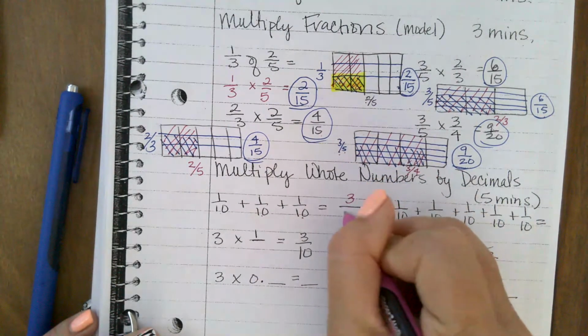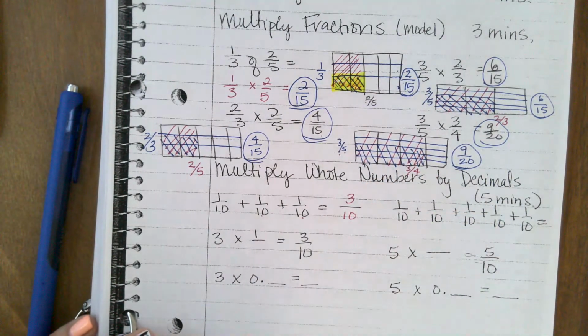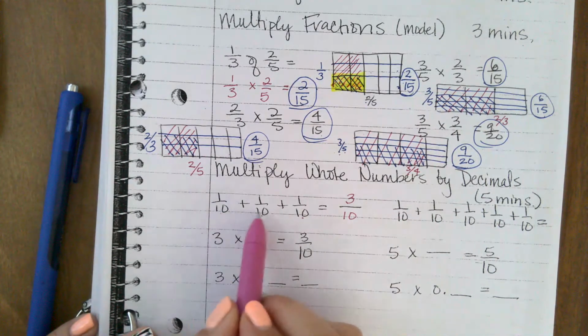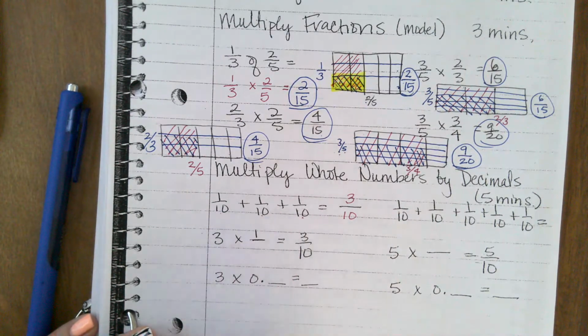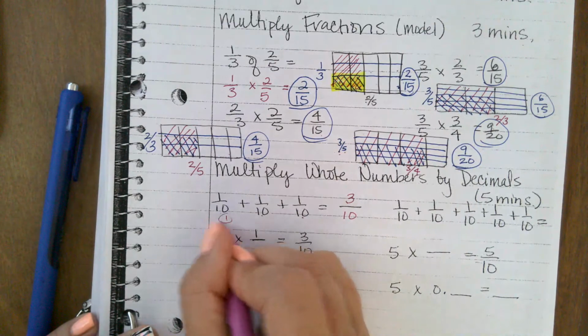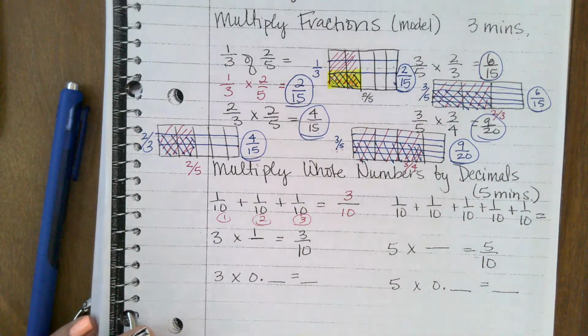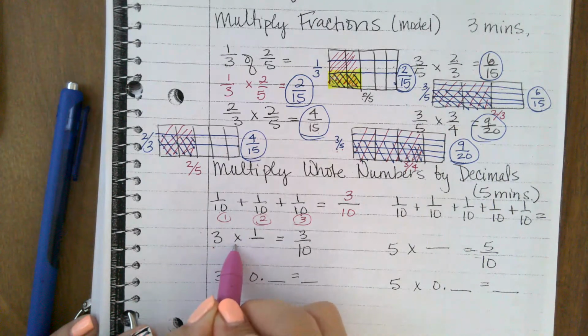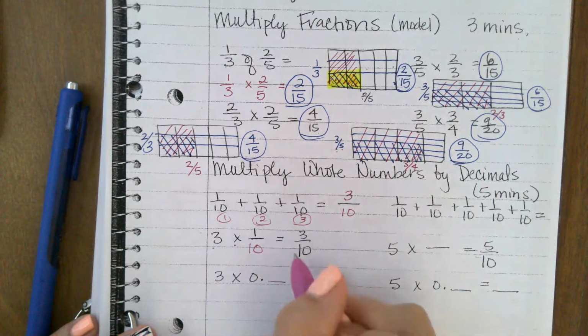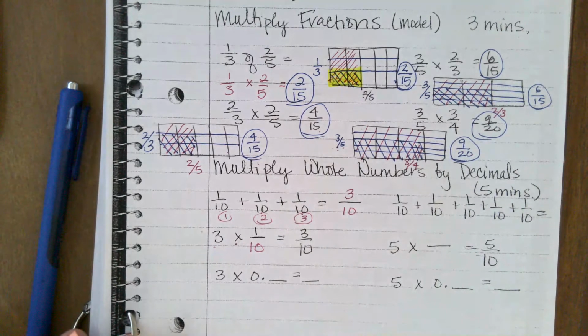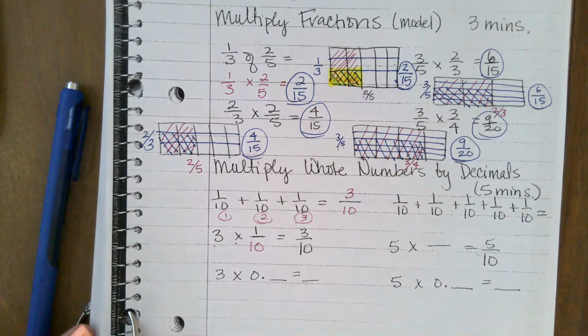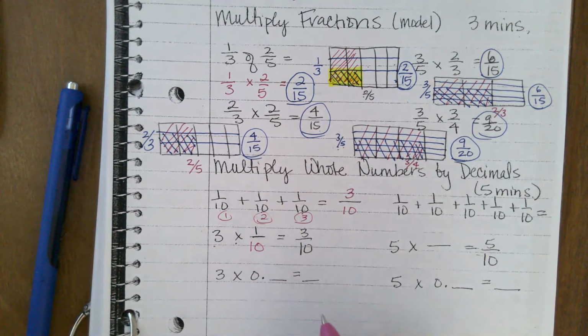You're right, 3/10. If I have 1/10 once, twice, 3 times, then 3 times 1/10 is equal to 3/10. All right. So what does tenths look like in a decimal?